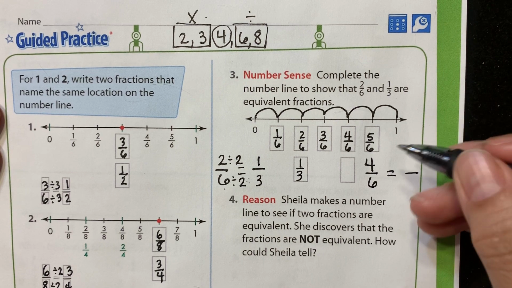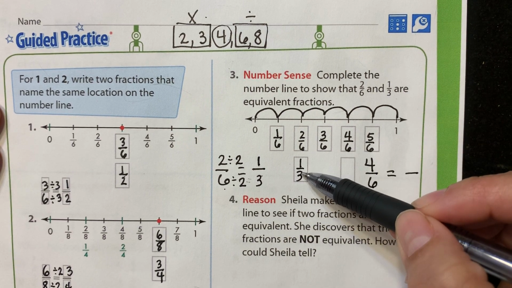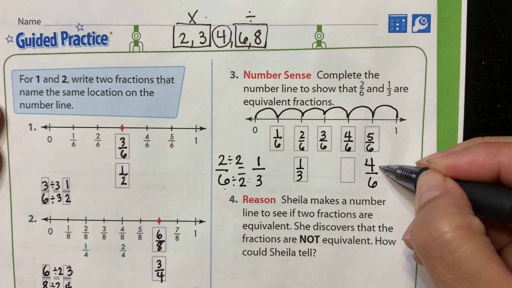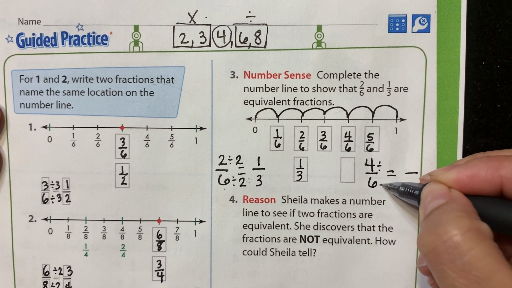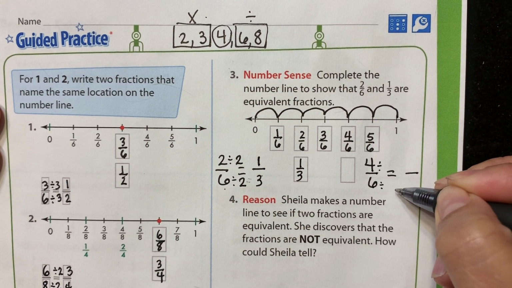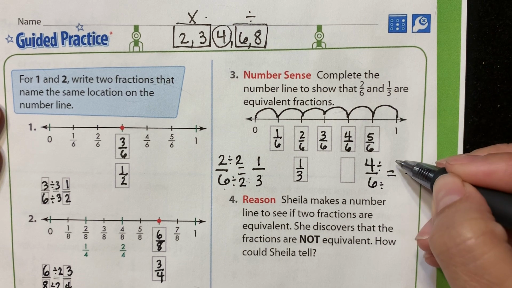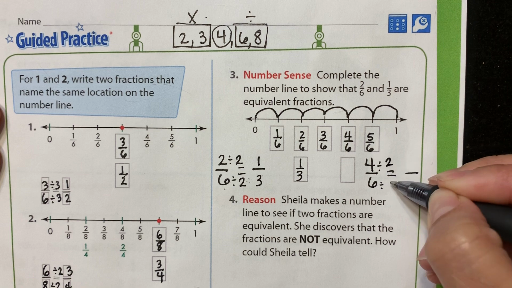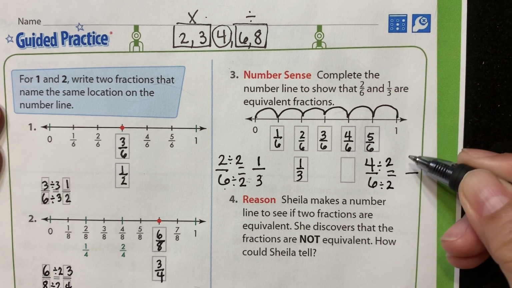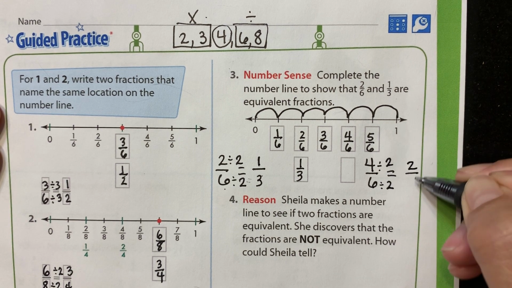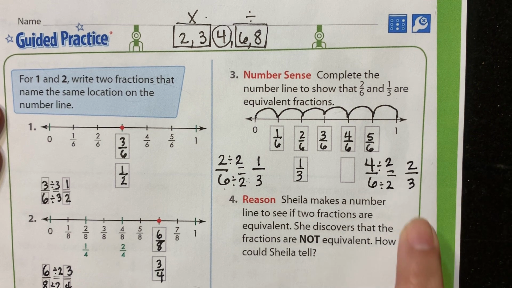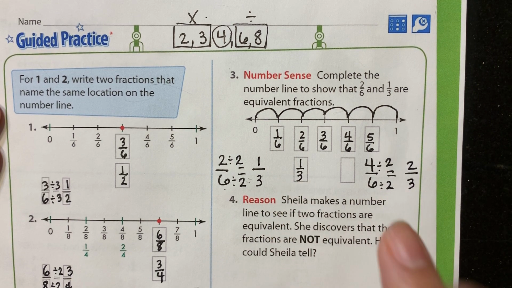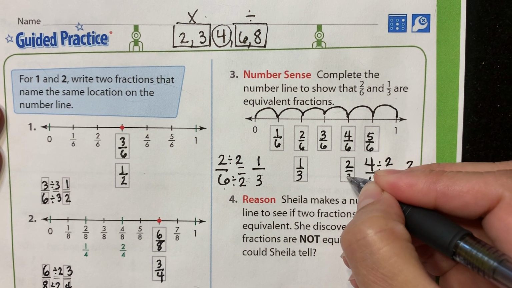And I do the same thing. I need to get that third because I already have the third there. So I'm going to divide because of the larger denominator again. And I'm going to divide this by 2 and this one by 2. And when I do that, this becomes 2/3. And I'm still following the same denominator. The answer is 2/3.